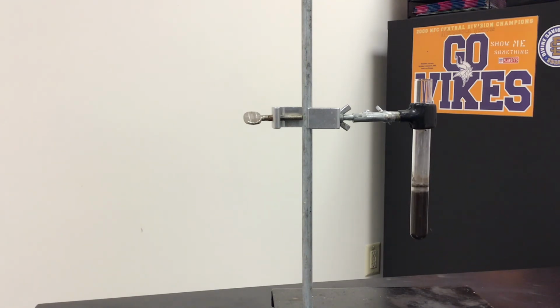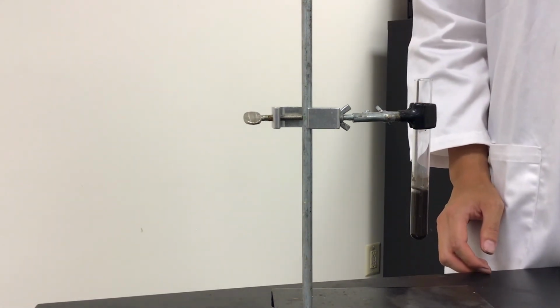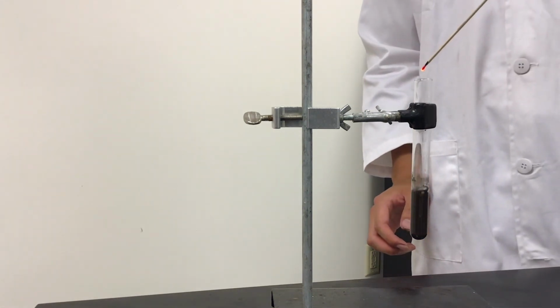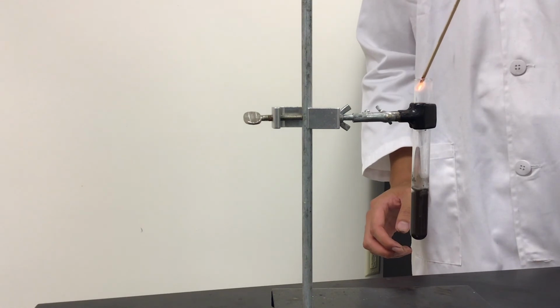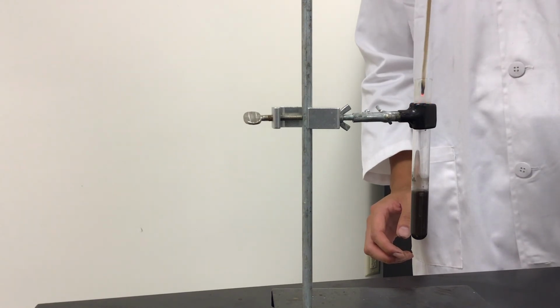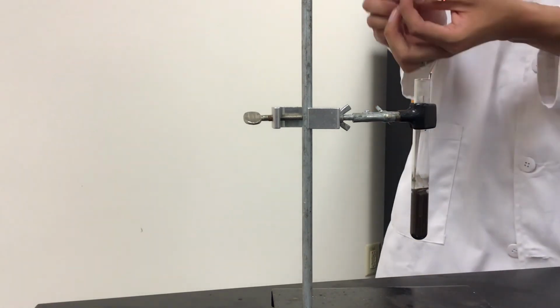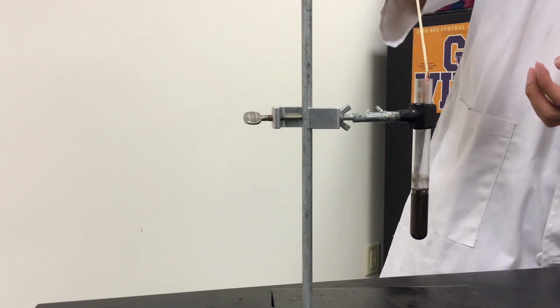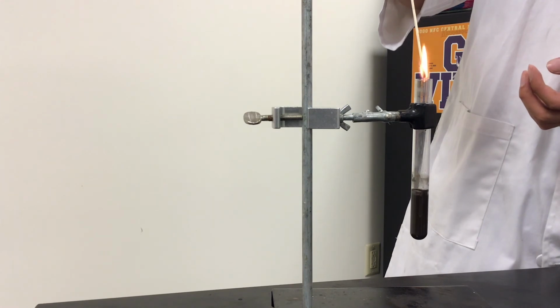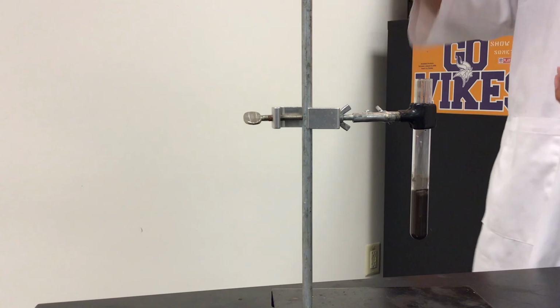I'll light up the wooden stick and gently blow on it so there's not an open flame, and put it in the test tube. If it's oxygen, it's going to help it relight. As you can see, it started relighting a bit, but here you go. So that identifies it as oxygen.